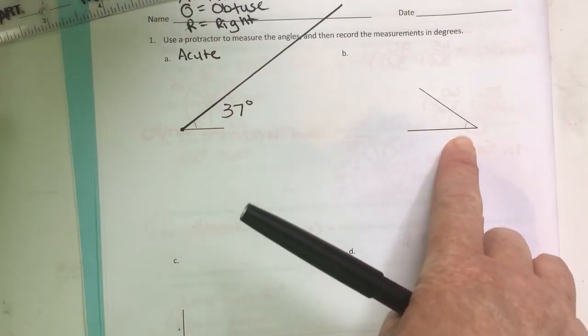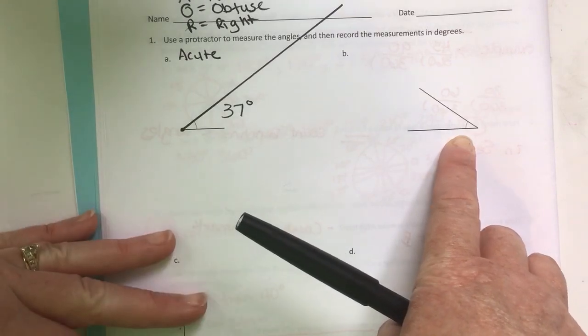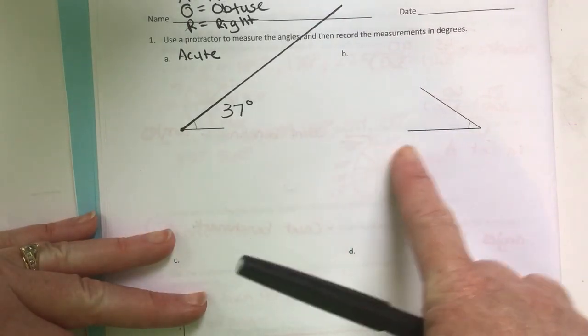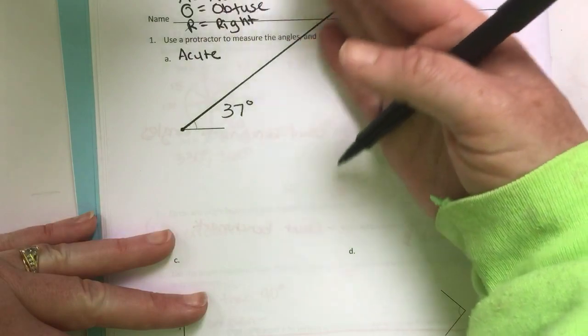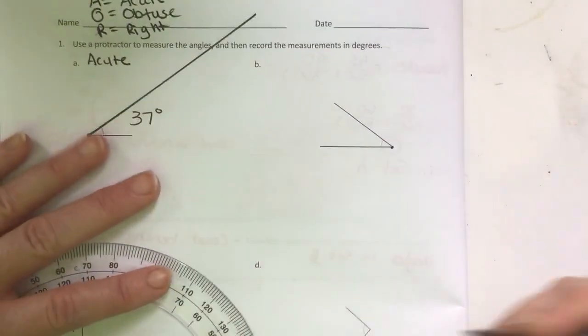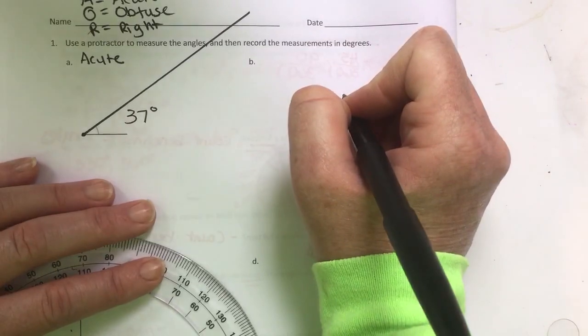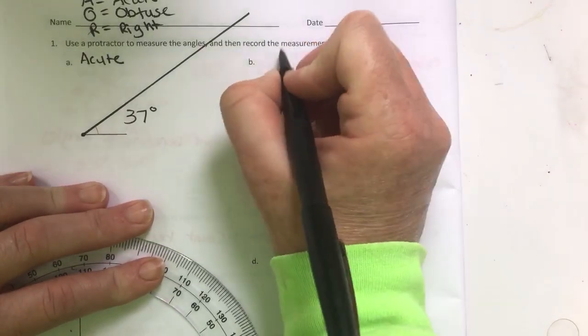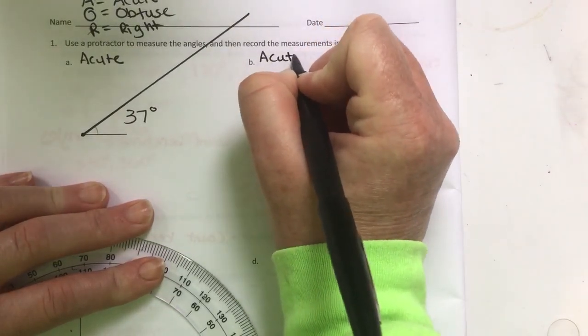Okay. All right. We're going to move on to this one. This one is facing the other direction. You can see it's opening towards the right. This one was opening towards the left. Okay, put a dot right here. Line it up. Hopefully you said this is acute, obtuse, or right. Think. Hopefully you said acute, because it is.